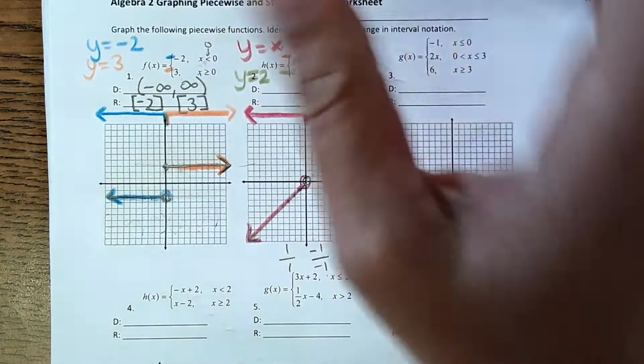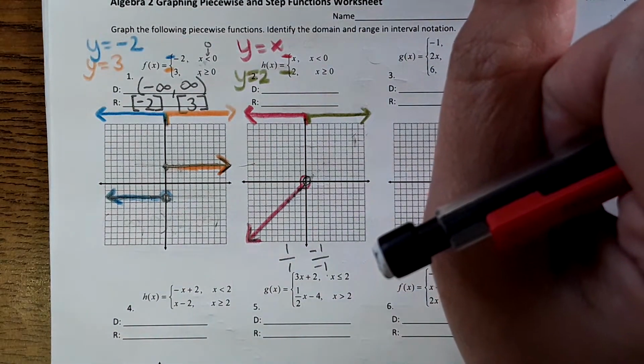Is there a difference as to why it's like h of x instead of f of x? No.